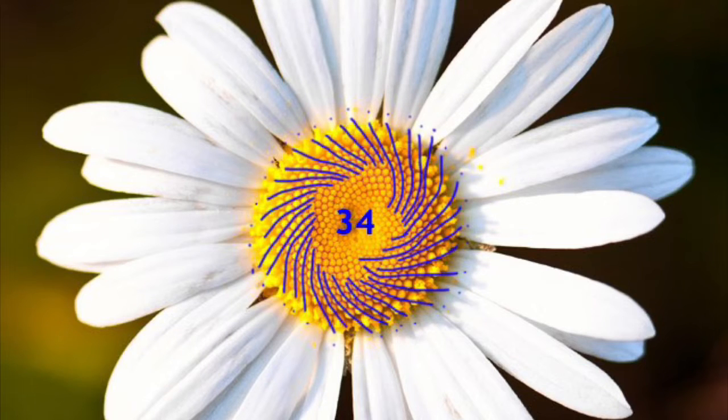There are actually 34. So once again, 21, that's a Fibonacci number, and 34 is the next Fibonacci number. And 34 divided by 21, it's close to phi. So there's another example of Fibonacci in nature.